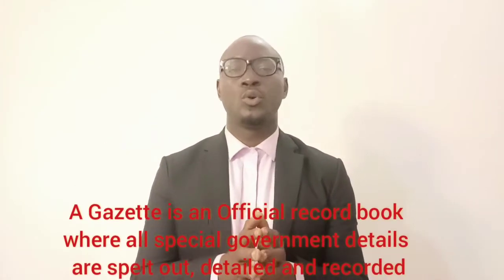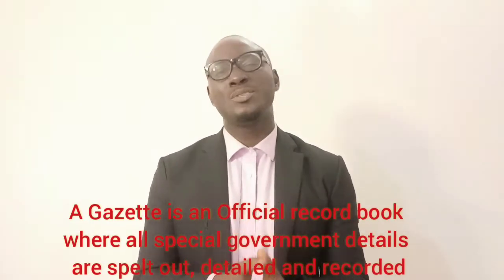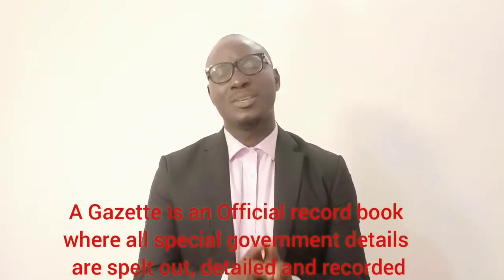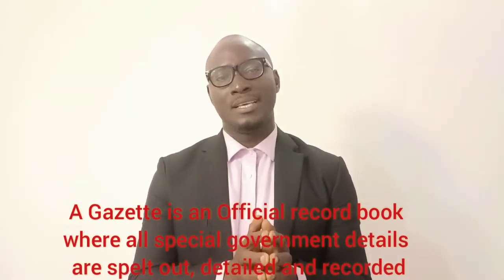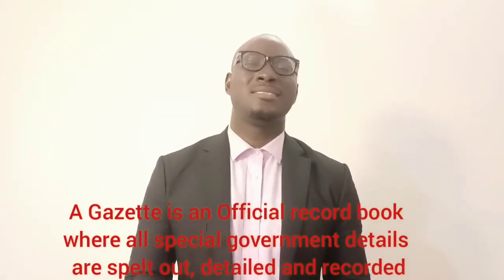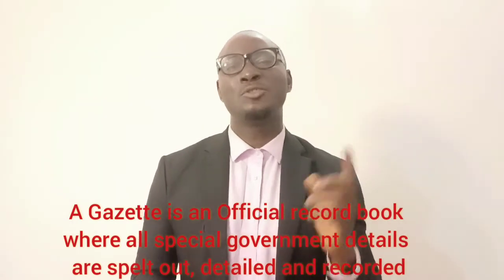Now, gazette. A gazette is an official record book where special government details are spelled out, detailed and recorded. A gazette will show the communities or villages that have been granted excision and the number of hectares of land that the government has given to them. It is within those excised hectares that the traditional family is entitled to sell to the public, and not anything outside those hectares of land given or excised to them.